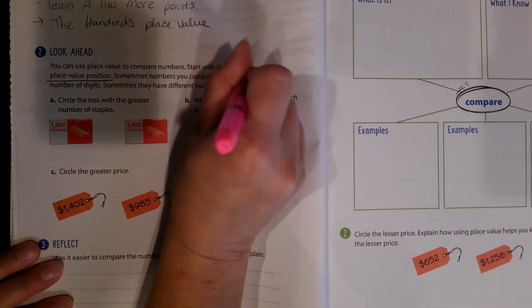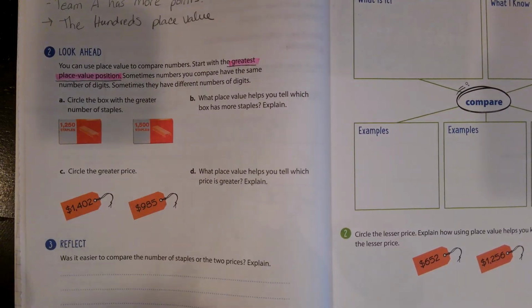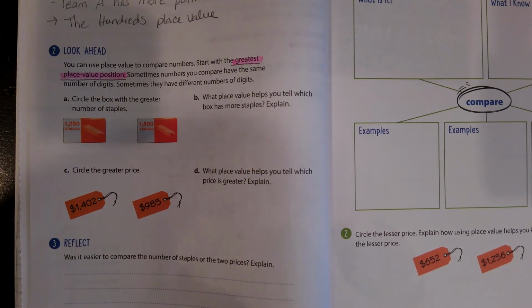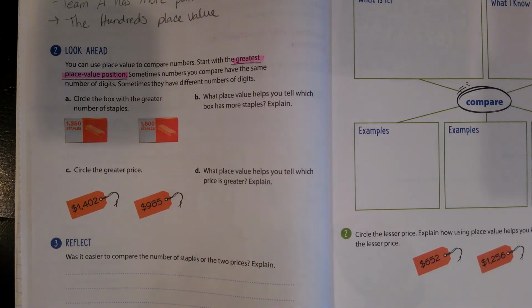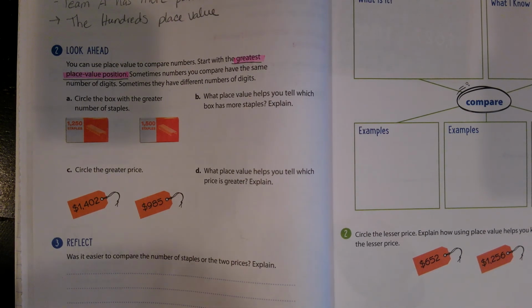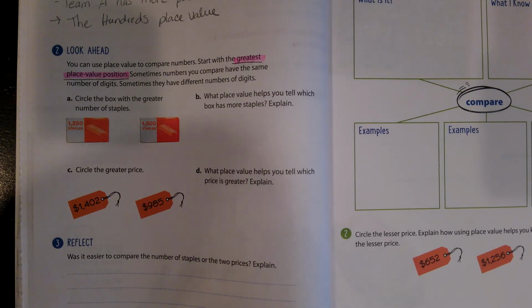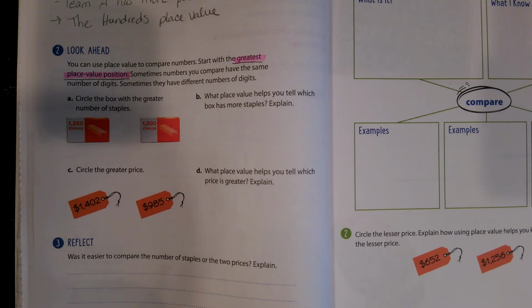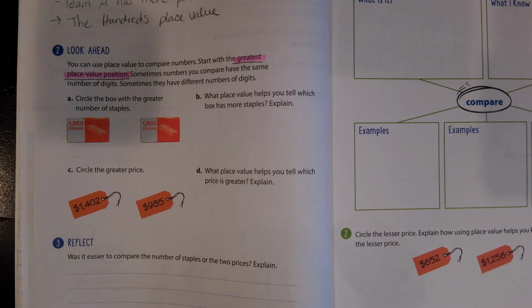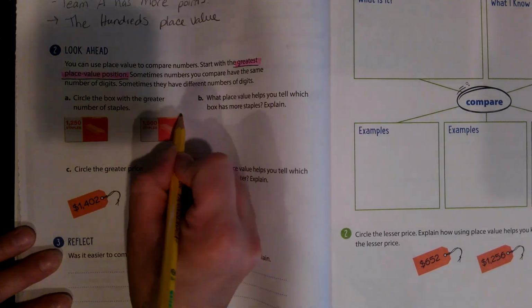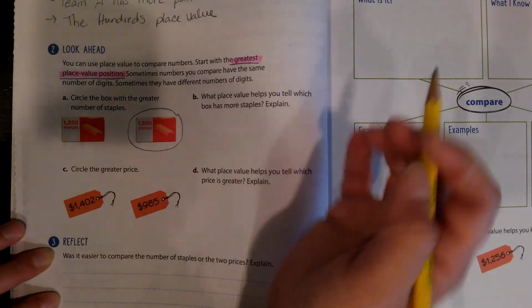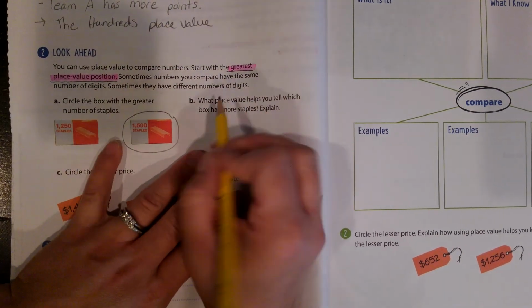It is so important. You have to start with the biggest place value position. Sometimes numbers you compare have the same number of digits. Sometimes they have a different number of digits. So for A, you're going to circle the box with the greatest number of staples. So which one has more? 1,250 or 1,500? Now what place value helps you tell which box has more staples? Well, first, this box has more staples, and the place value is the hundreds.